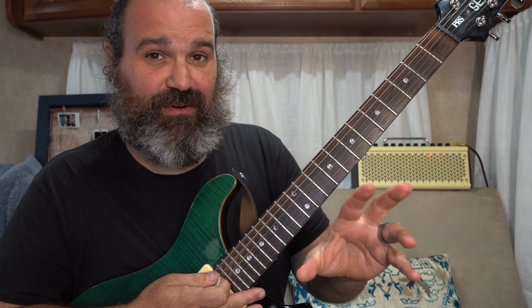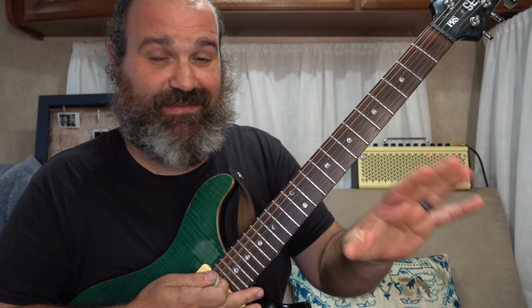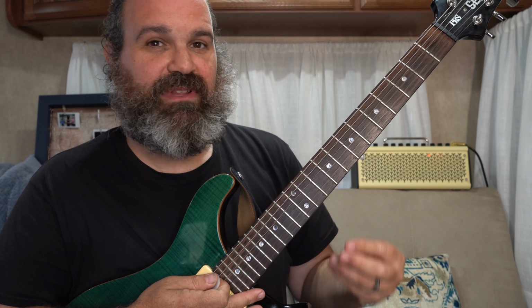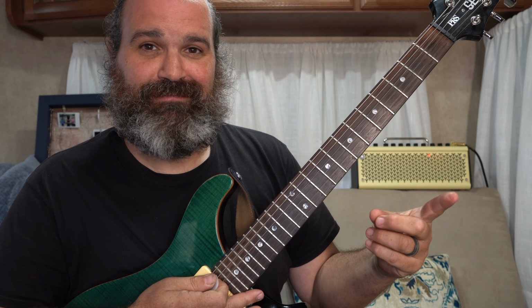You can hear that the chord tones are checking in just fine on the moments of the chord changes. But if we don't play a scale, it's going to sound, sorry about that.